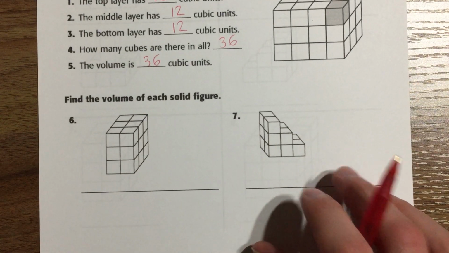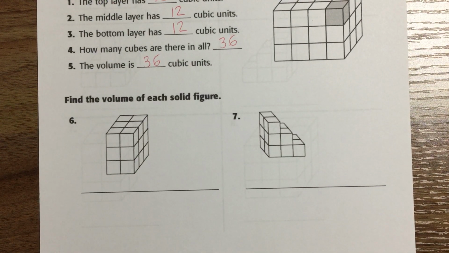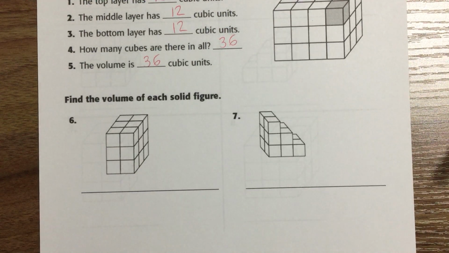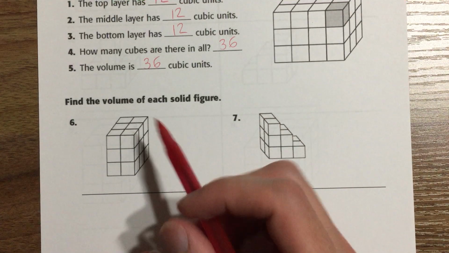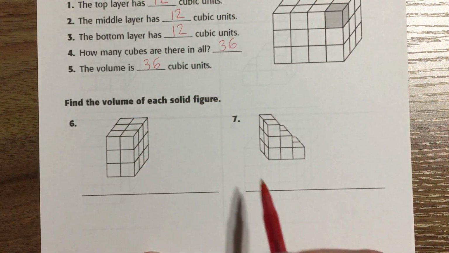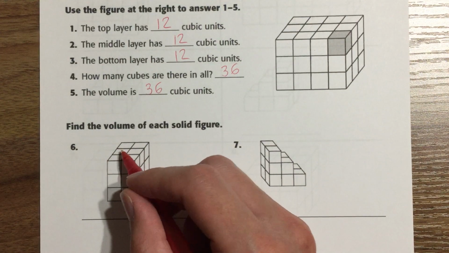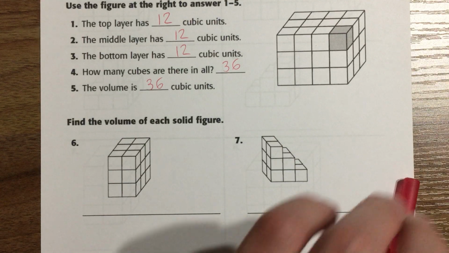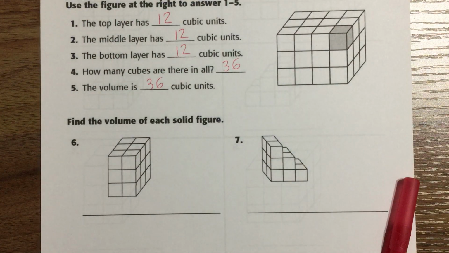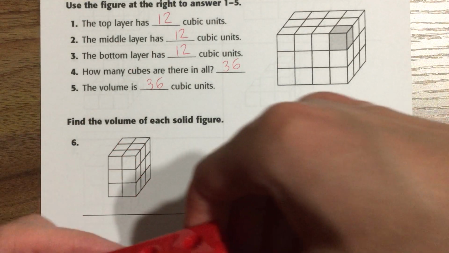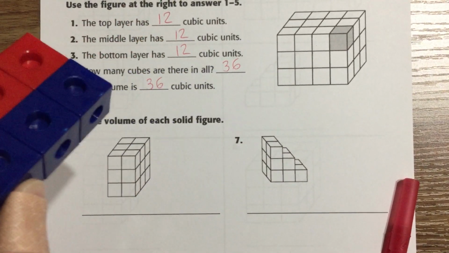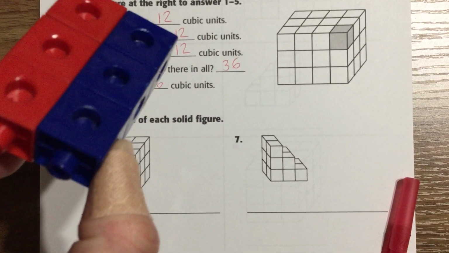Now, number 6 and 7. I'm not going to build these ones because this video would go on for a very, very long time if I did. But if you have these kind of cubes sitting around, if you have blocks, if you have whatever, you can build them to look just like this. But just imagine this top layer now, just like we had here. This top layer has 1, 2, 3, 4, 5, 6 of these cubes. And I think I will take some of these just to kind of show you what I'm talking about. So this top layer of cubes is that. I'm trying to make it match up the best I can here.